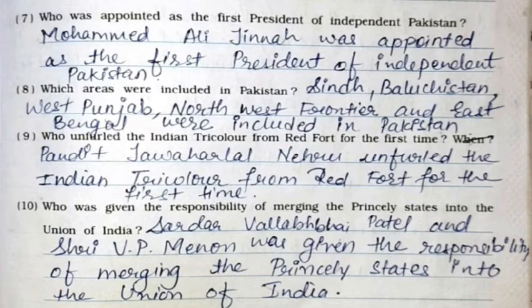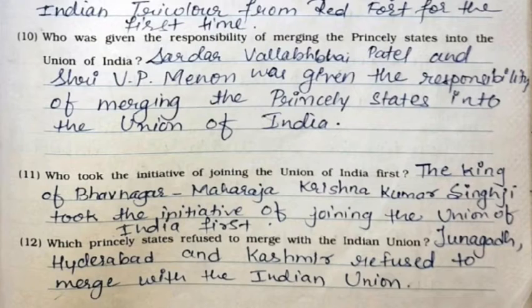9th one, who unfurled the Indian tricolour from Red Fort for the first time? When? Pandit Jawaharlal Nehru unfurled the Indian tricolour from Red Fort for the first time. 10th one, who was given the responsibility of merging the princely states into the Union of India? Sardar Vallabhbhai Patel and Sri V.P. Menon was given the responsibility of merging the princely states into the Union of India. 11th, who took the initiative of joining the Union of India first? The King of Bhavnagar, Maharaja Krishna Kumar Singh Ji, took the initiative of joining the Union of India first.